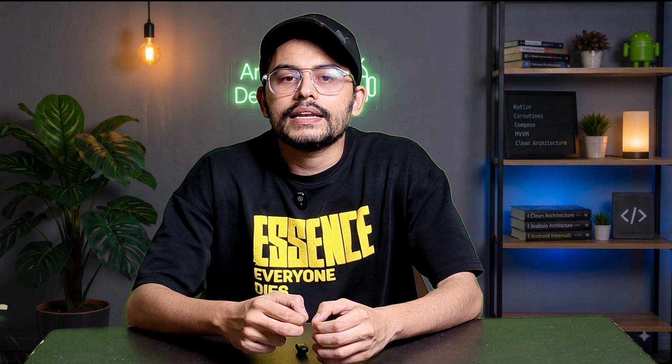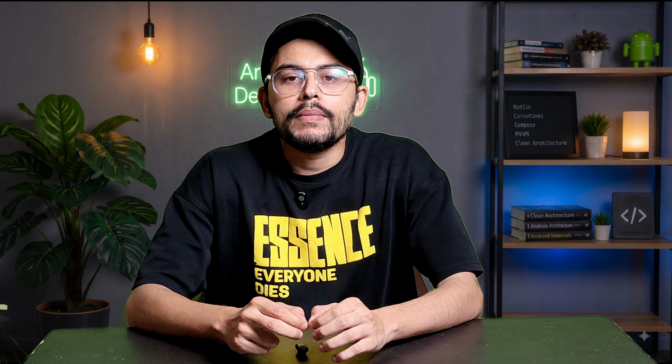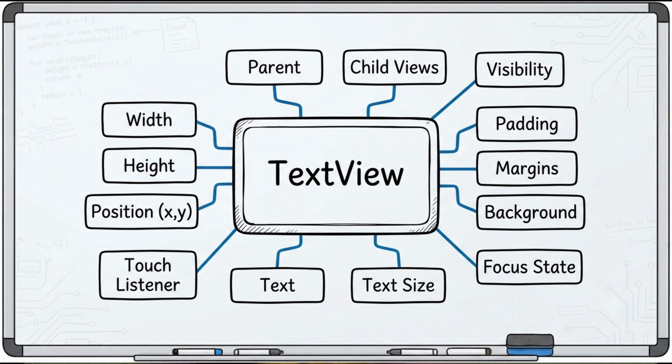Now here's something interesting. Every view in this hierarchy is much more than just something displayed on the screen. Each view maintains information about its parent, child views, its size, its position, padding, margin, visibility, background, focus state, touch listeners, and many other properties required for rendering and handling user interactions.